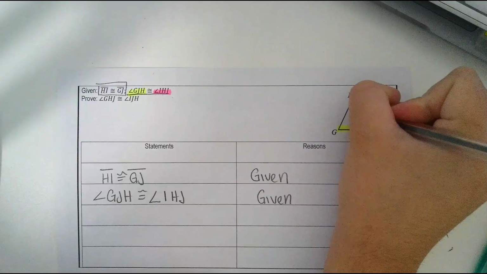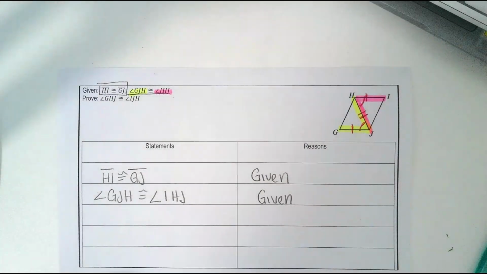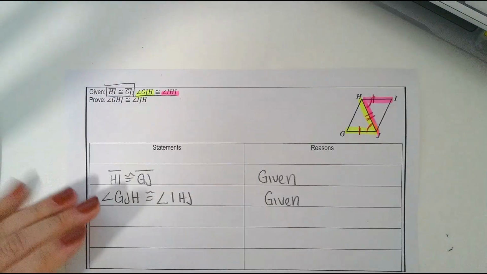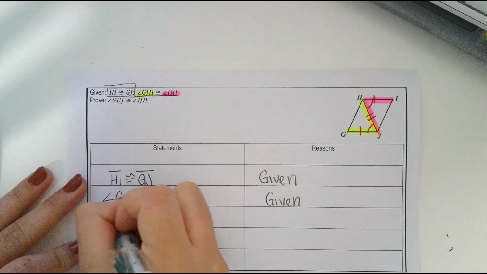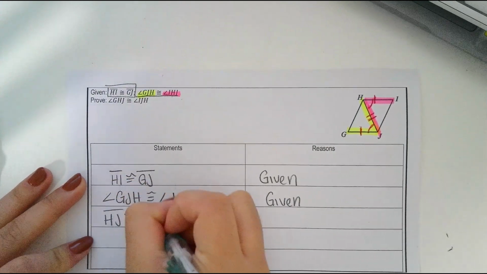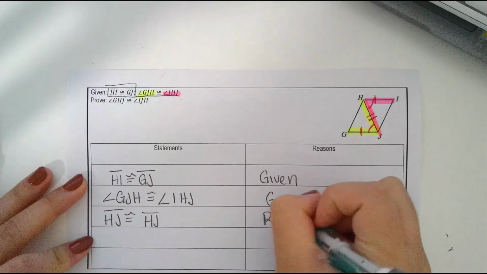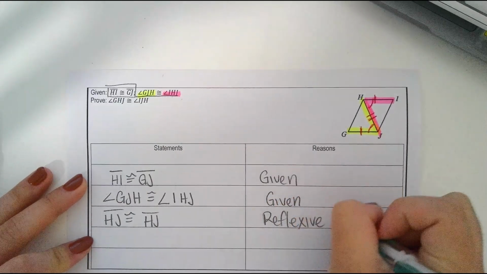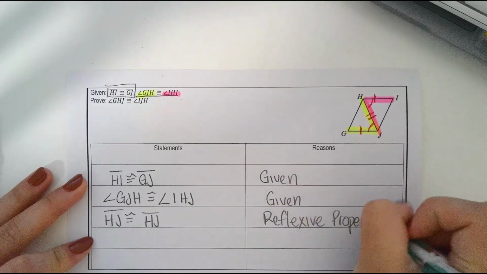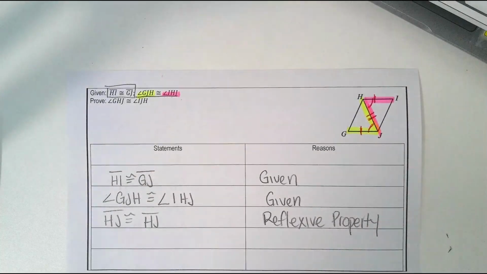They're sharing this side, so that's called reflexive property. What is the side that they're sharing? They're sharing side HJ, which is congruent to HJ, and that's reflexive property, because those two triangles are sharing that side, that wall, remember?